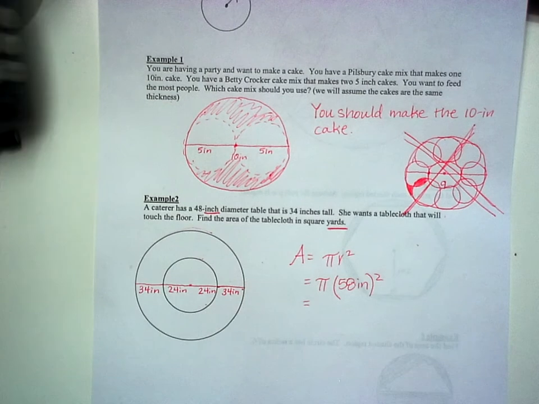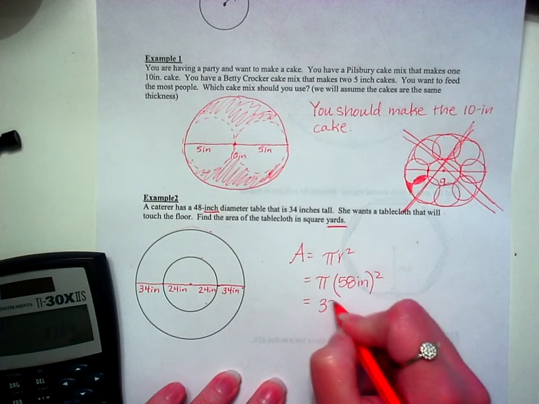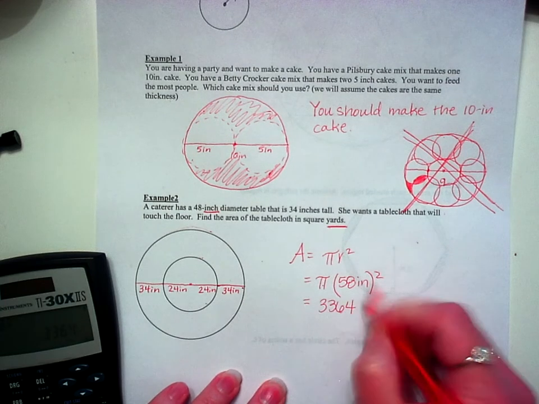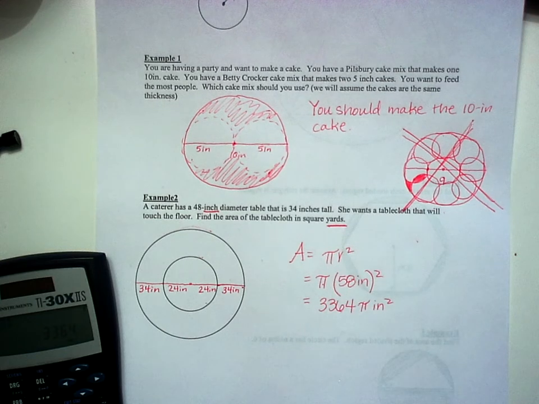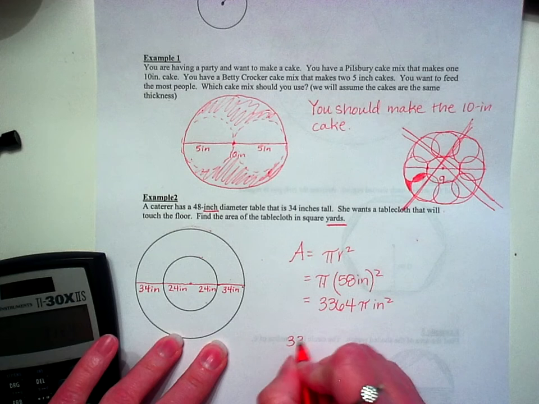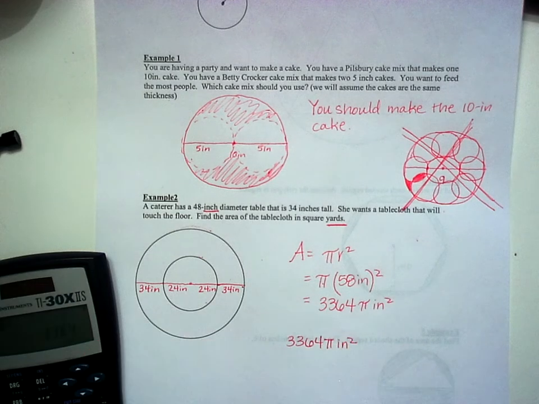Okay, I'm going to go ahead and do 58 squared. And I get 3,364, and then I'll put pi next to it. Okay, that is my area of the tablecloth, and that's in inches squared, but we want the answer in yards squared. Okay, so we're going to take 3,364 pi inches squared, and we're going to convert that to yards squared.